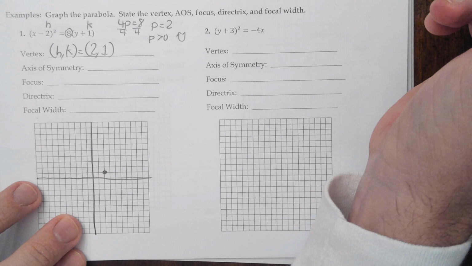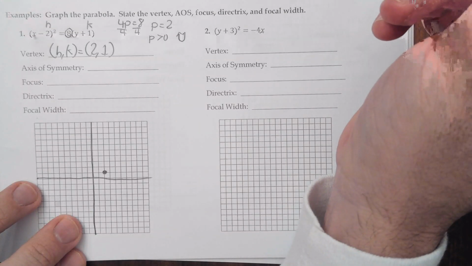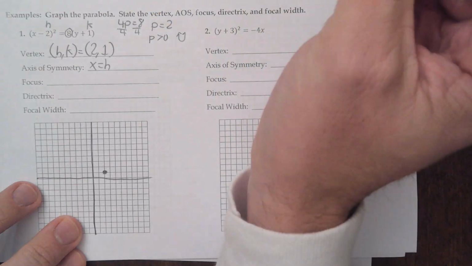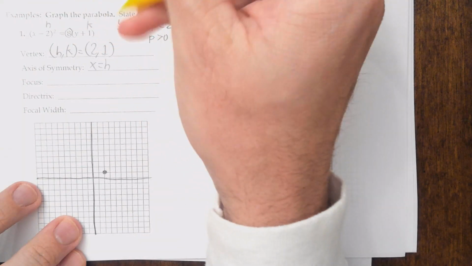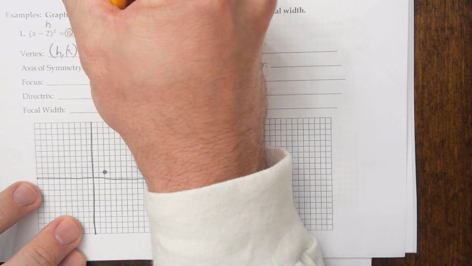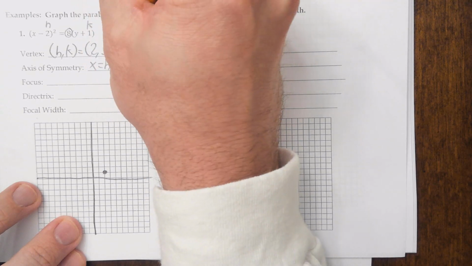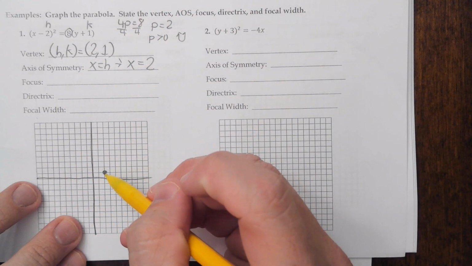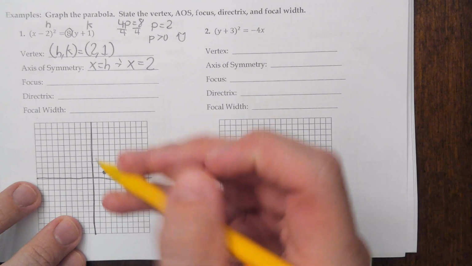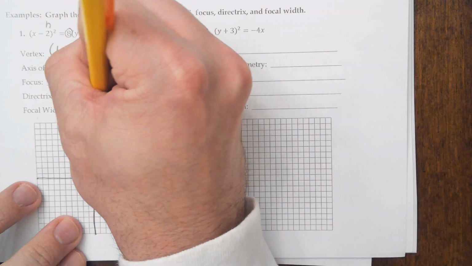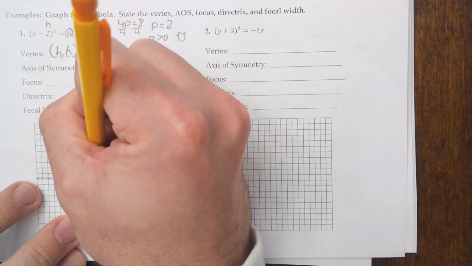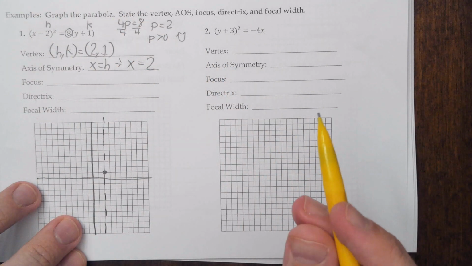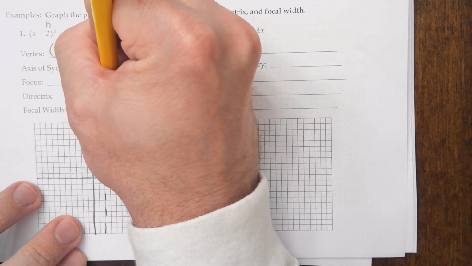Since I know that this parabola is opening up or down, I'm taking x equals h as my formula. Well, we already know what h is. We listed it in the vertex there. So that means you would write it as x equals 2. Our vertex right here at 2 comma 1, I'm going to draw a vertical axis of symmetry through that point. So there's my axis of symmetry right here.